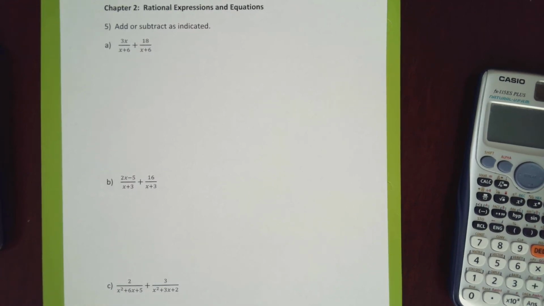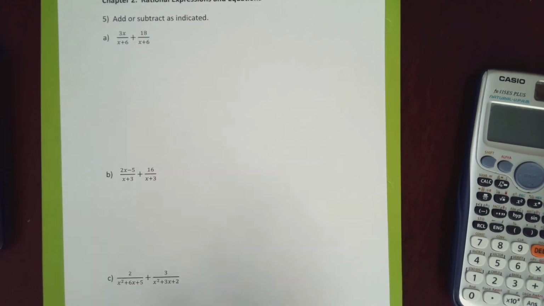So this is the end of the Chapter 2 practice test. Questions 5 are adding or subtracting. They're all adding on this page because those are a little bit easier, but they can be subtracting on the test. The first two problems are addition problems, but I have common denominators, so I don't need to do anything but make the two fractions into one.